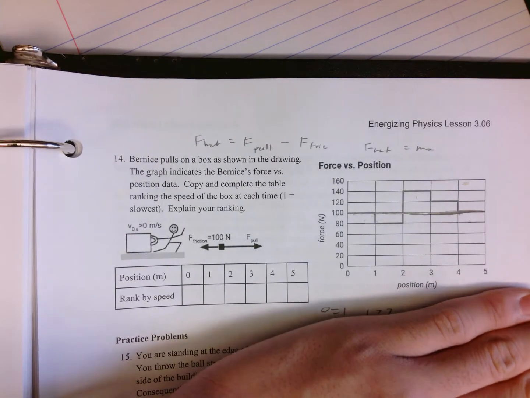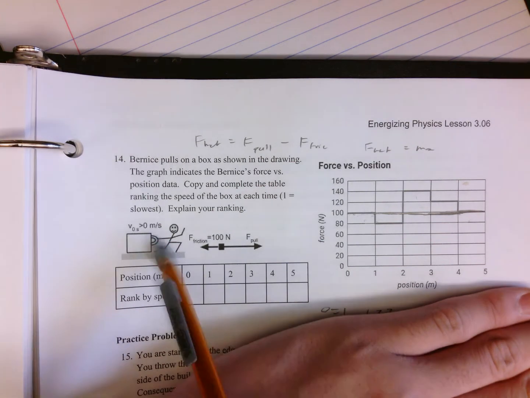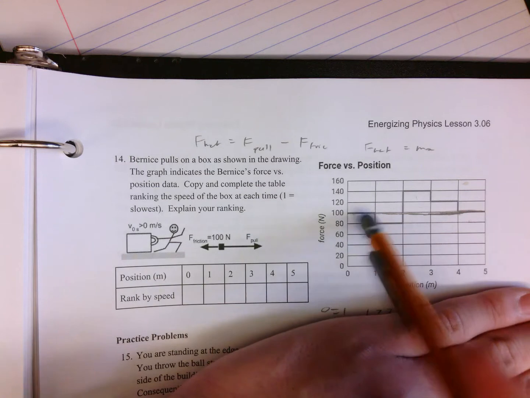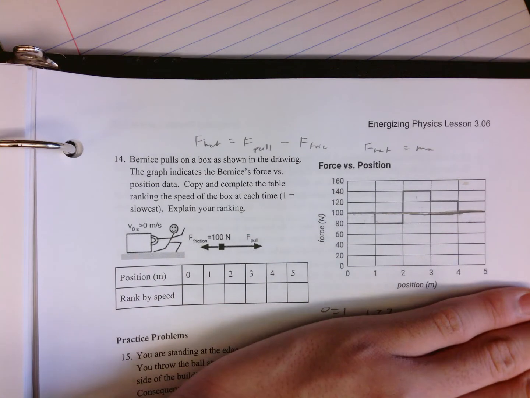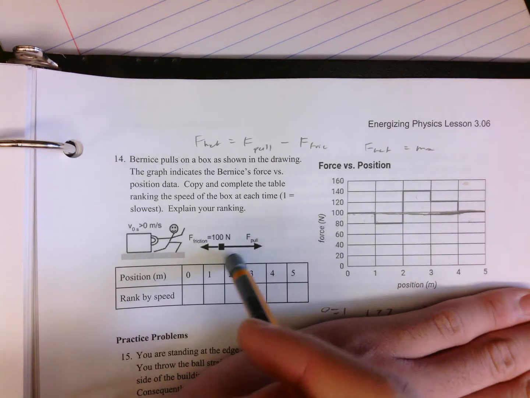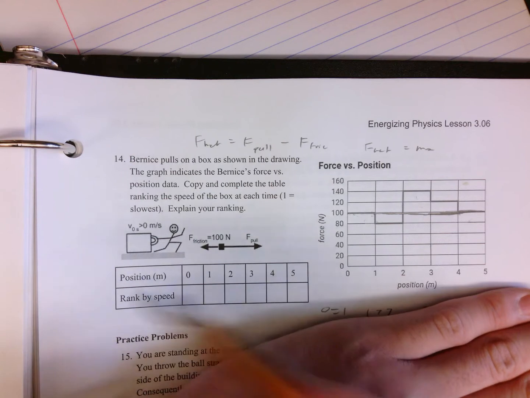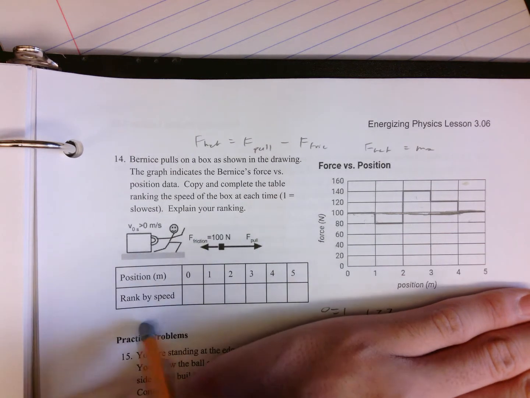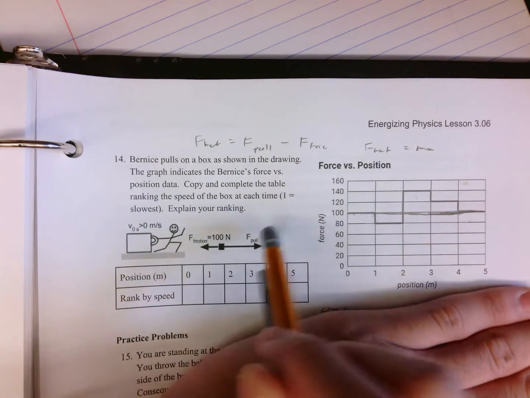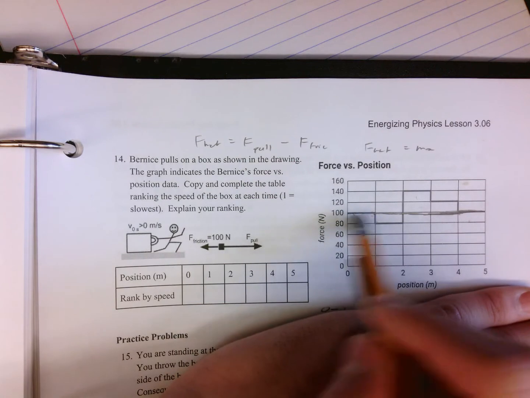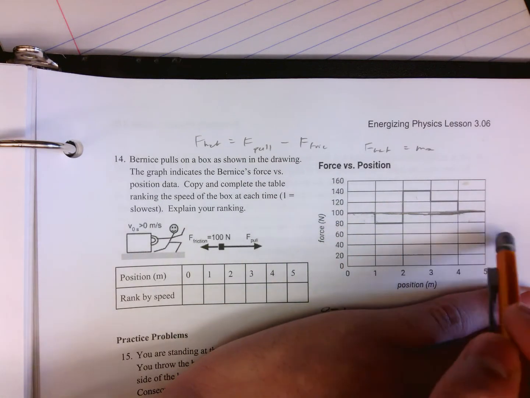So I'll be explaining how to do number 14, lesson 3.6. In number 14, Bernice pulls a box with varying forces. The box is already moving at this point, and there's a friction force going in the opposite direction of 100 newtons. We have to rank the speed. And her force graph is shown here, right?